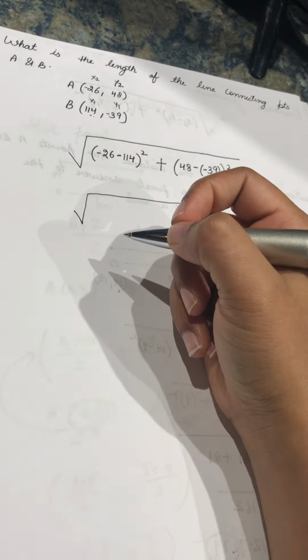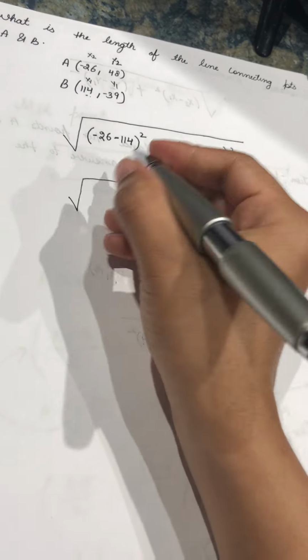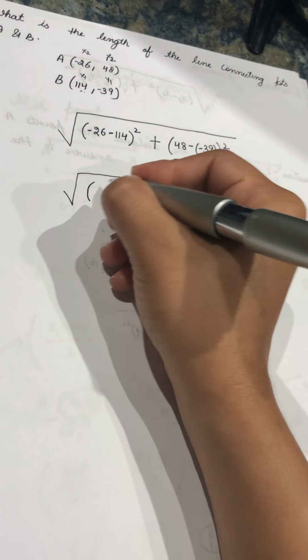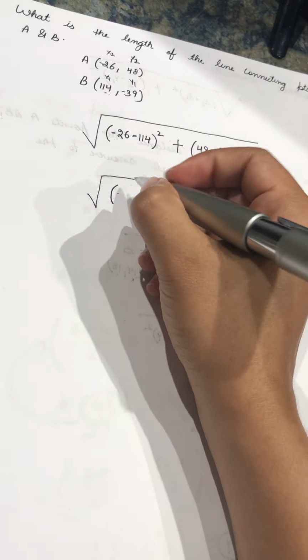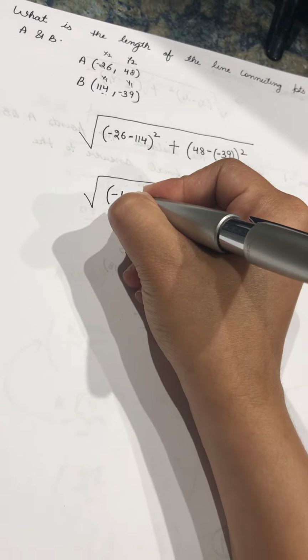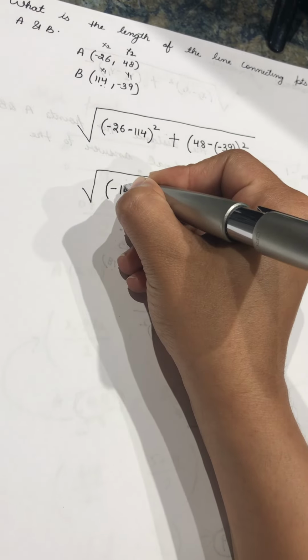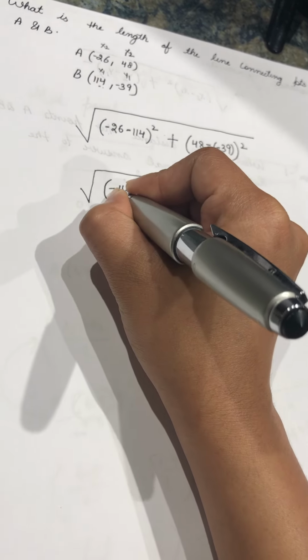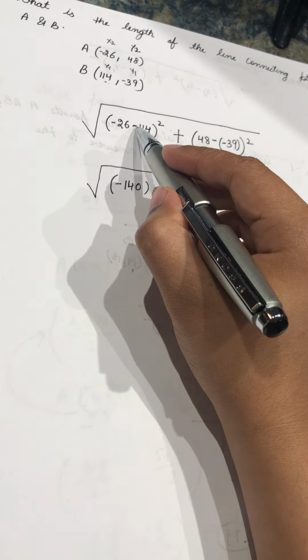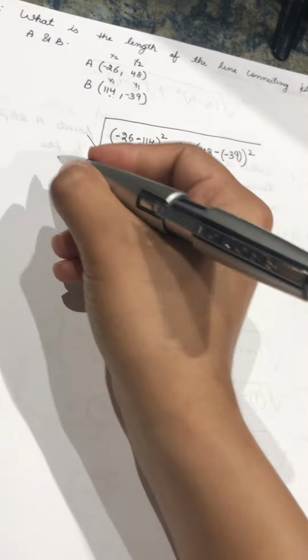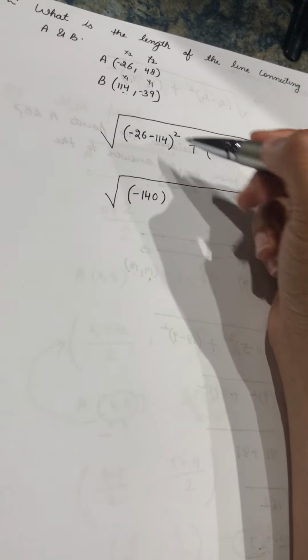In this distance formula, it is not going to be affected. Again, let me explain. Minus and minus will be plus, so it will be minus 140. I'm writing minus here because the biggest number has a negative sign, so we have to consider it.